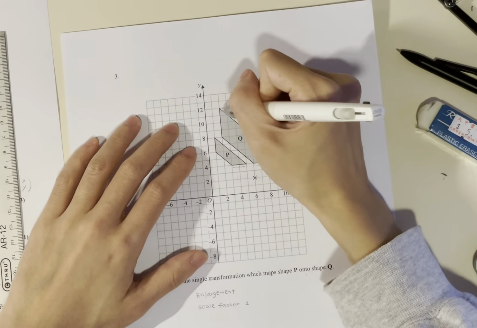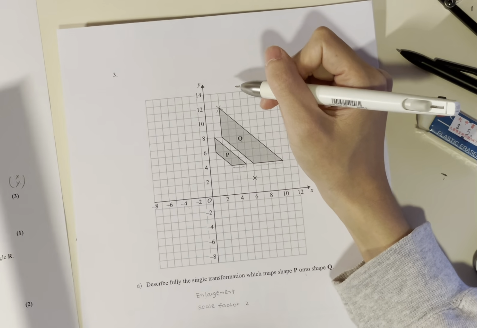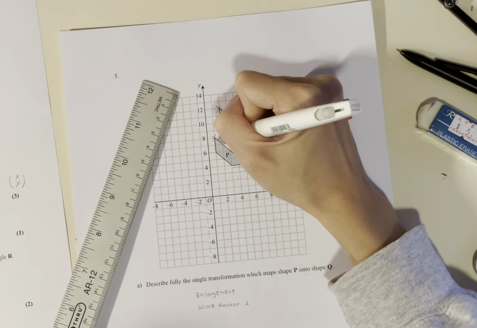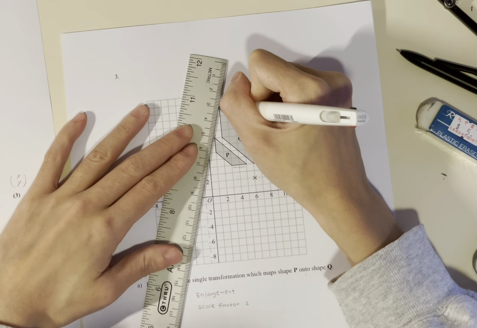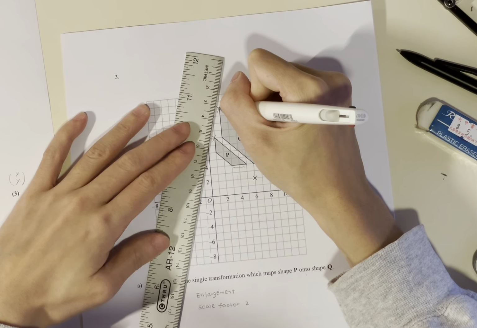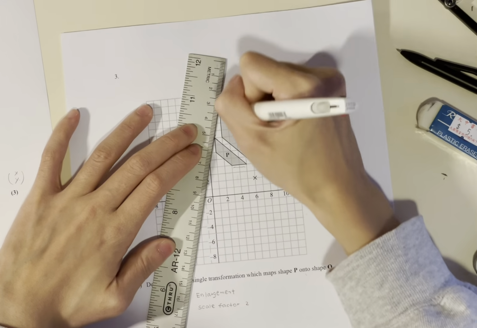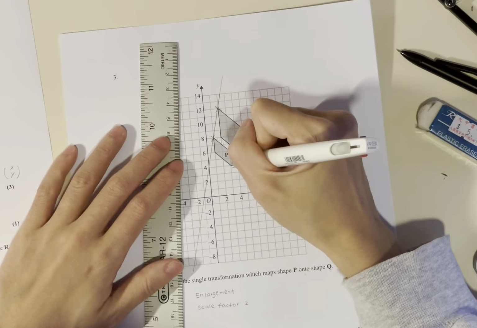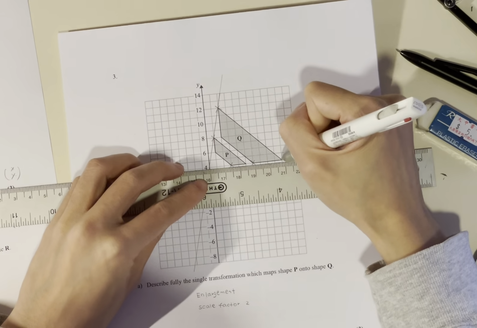And then after that, you have to look for the center. So for the center, how do we look? We only use the ruler. Find the corresponding point. Draw a line across those two dots here. Then we find another point and draw a line across it.